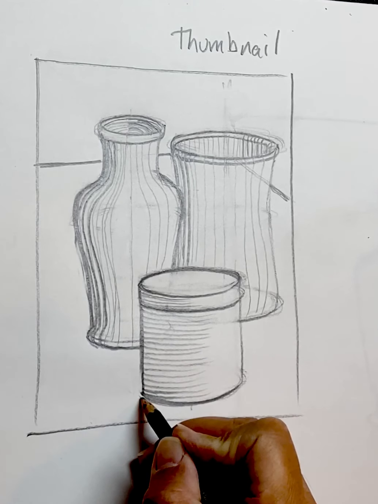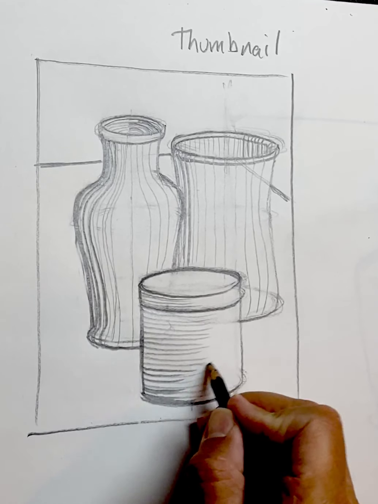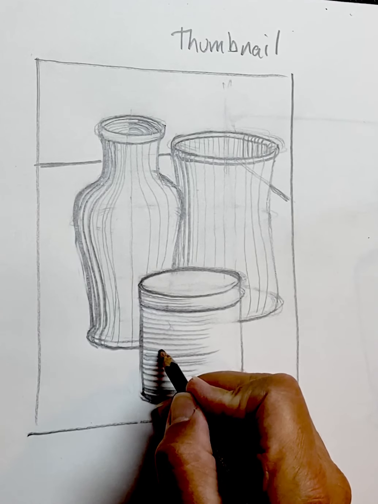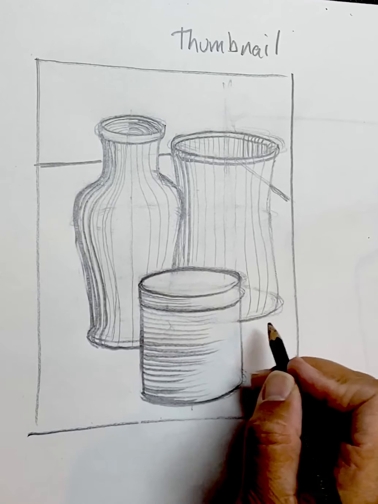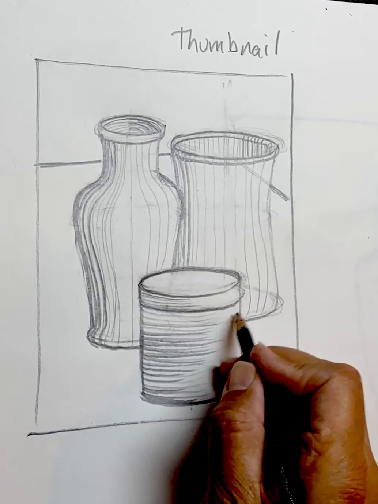So I could come down on the bottom here and let some of those lines begin really dark and then fade off. This is an example, by the way, of the one line quality where the line starts and then fades. So that's one of those ways that you can vary a line.